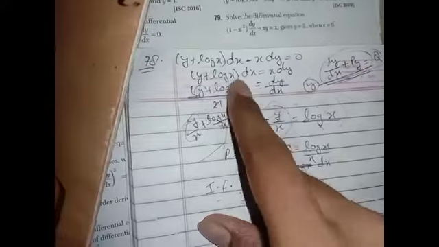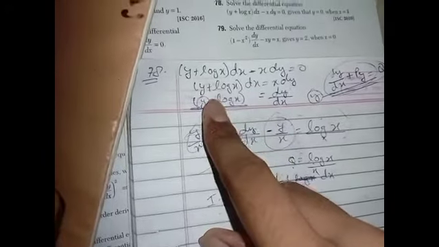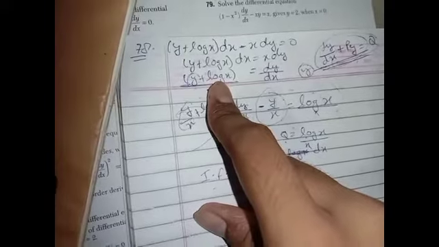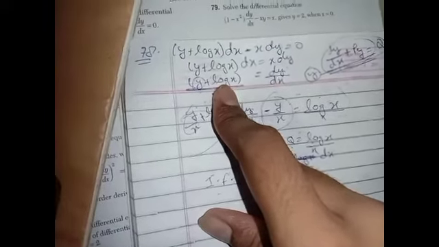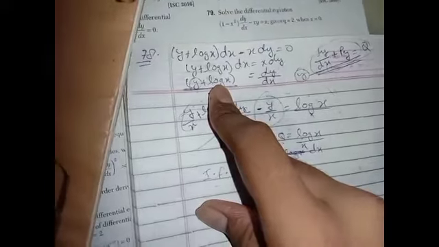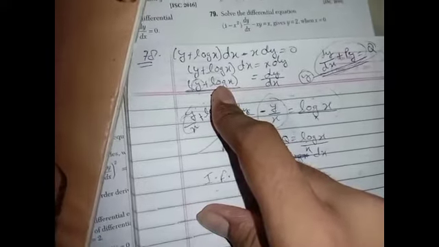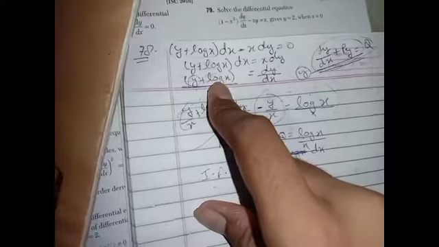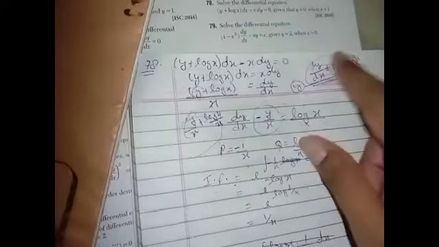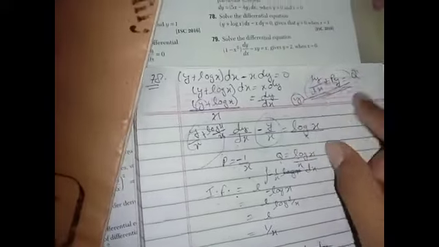Here we see that this log x function is there. If any function is in terms of x, then that equation will definitely be a linear differential equation. So the equation will be of the type linear differential equation. This is the form of a linear differential equation. So we can write y upon x plus log x upon x.